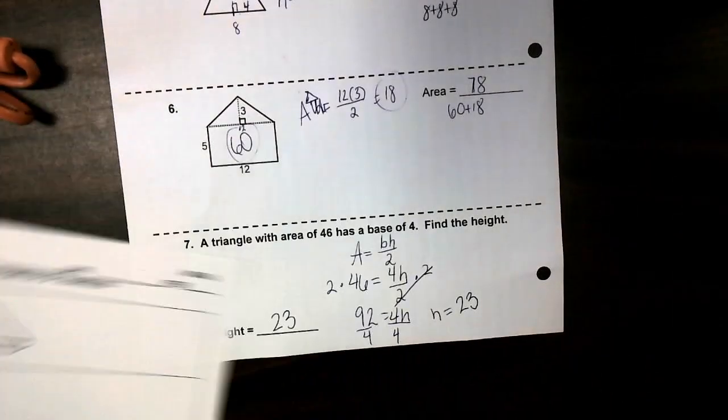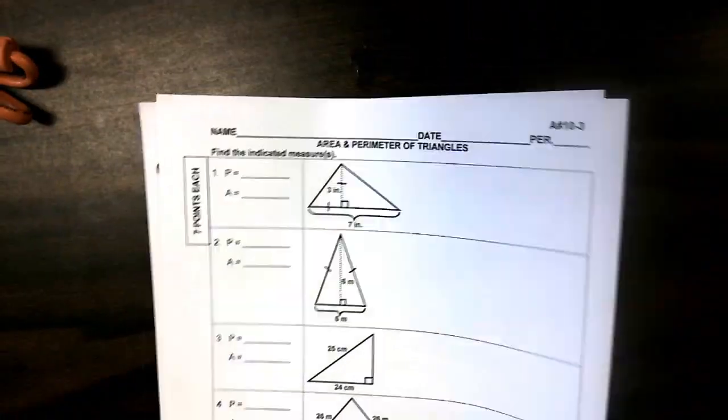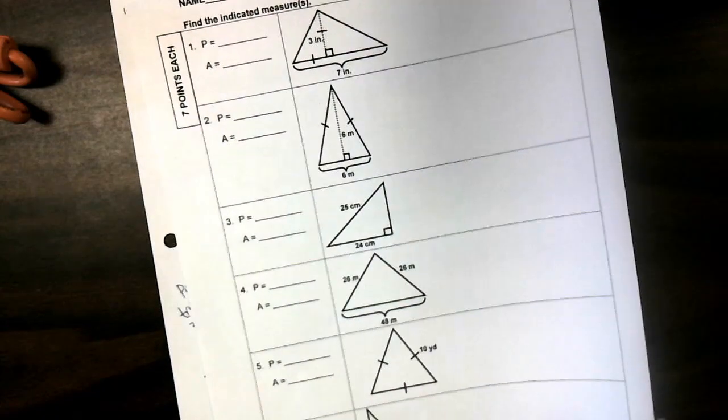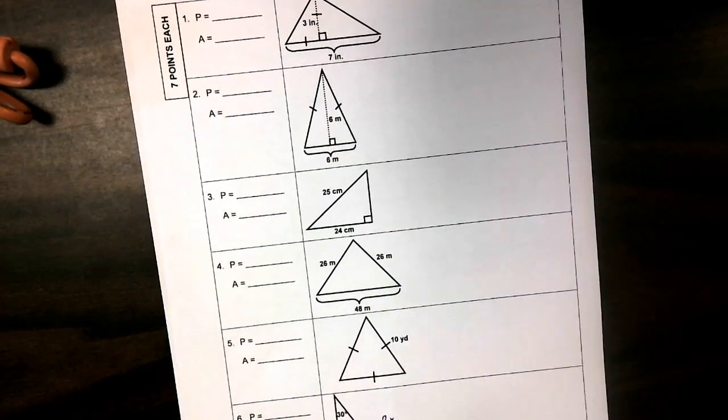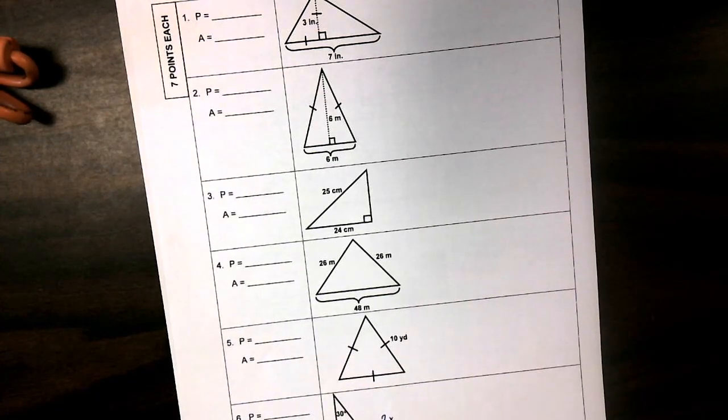And if you need to work with a partner, I'm good with that, but please be sure you know what you're doing. We are going to have a test on Thursday. It'll be perimeter and area of rectangles, triangles, and composite figures. We're going to practice this again tomorrow, and then I'll do a combination of rectangles, triangles, and composite figures on Wednesday as sort of a review, and we'll test on Thursday.